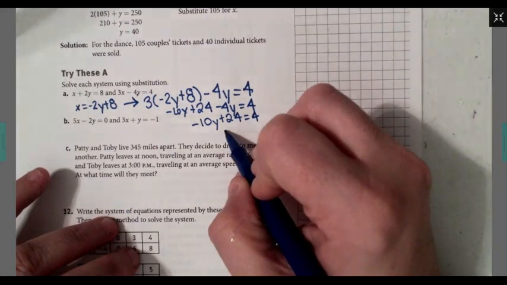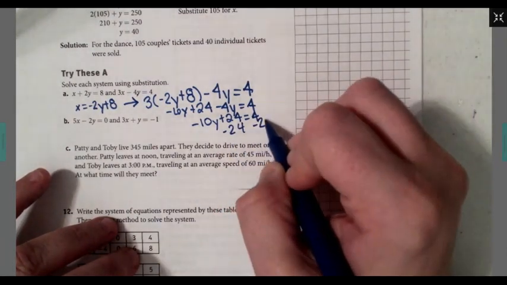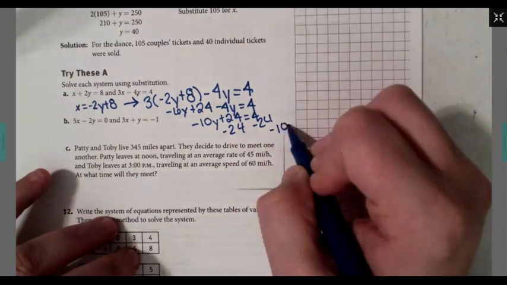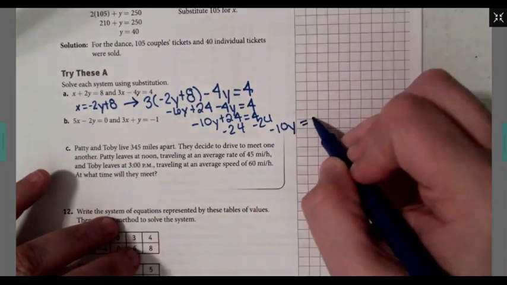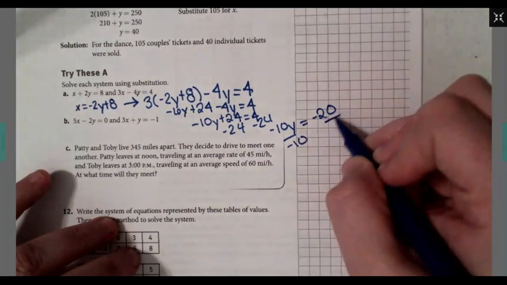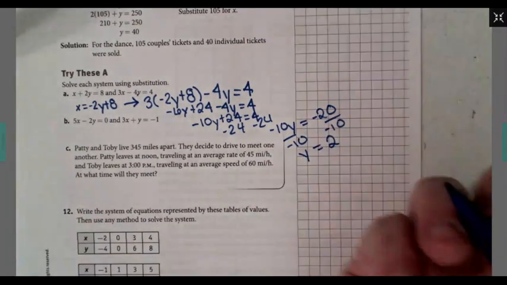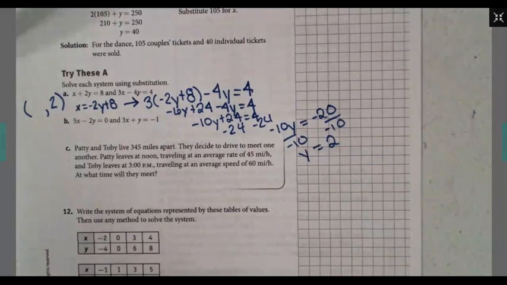We're going to subtract 24 from both sides. So negative 10y equals negative 20. Lastly, we divide by negative 10. y equals positive 2. It's only part of the answer because I found the y. Now I have to find the x.